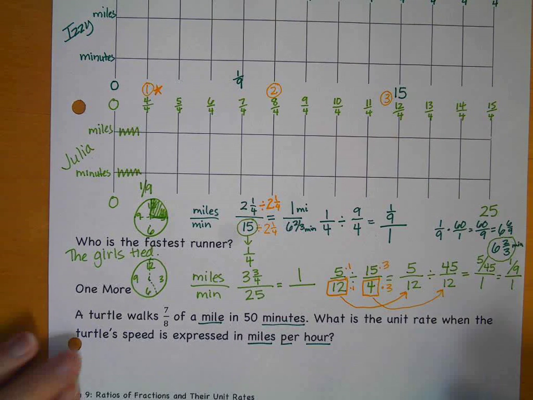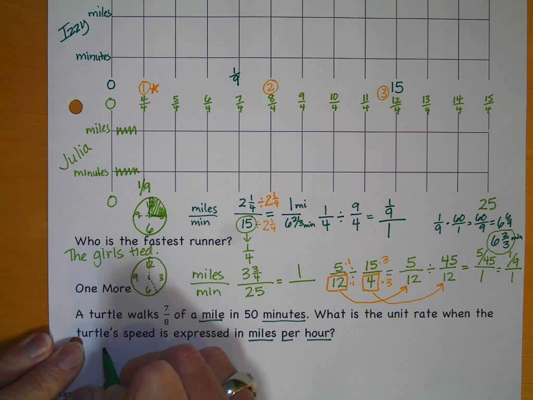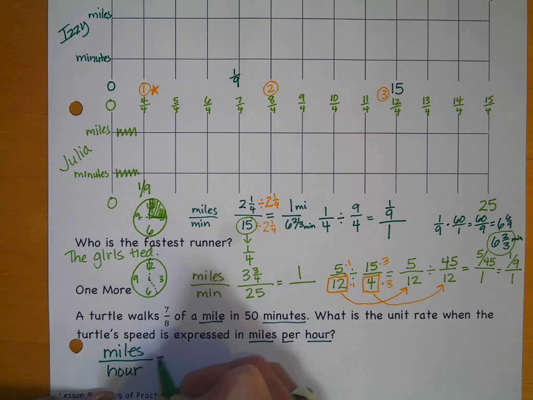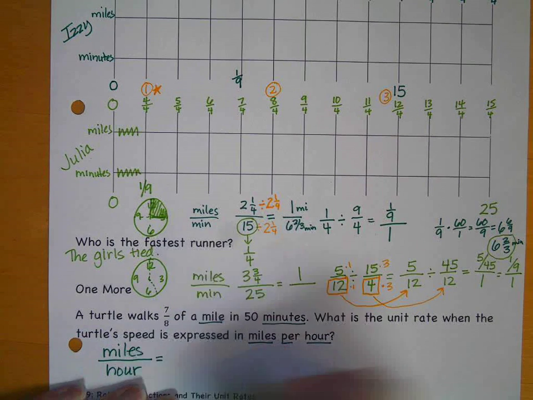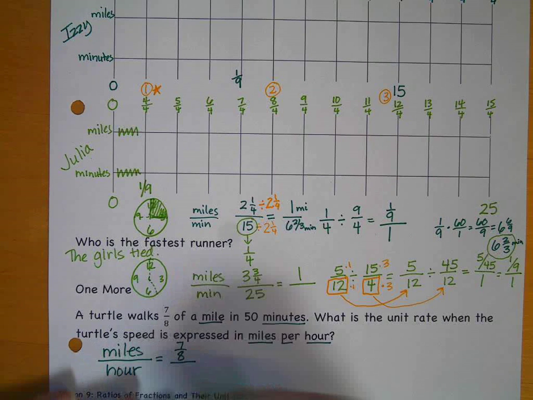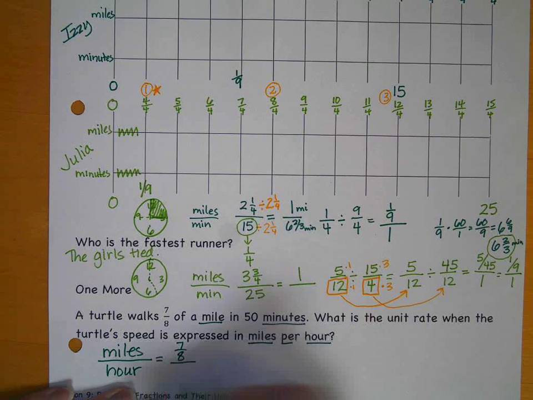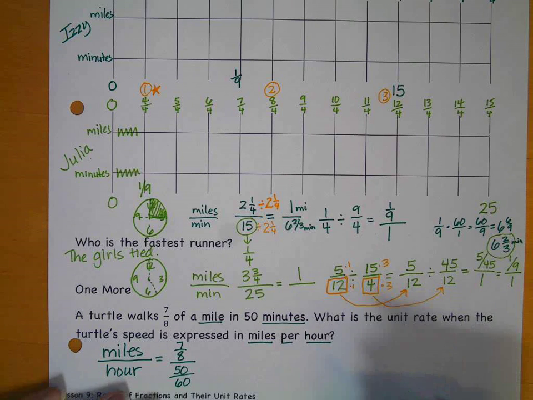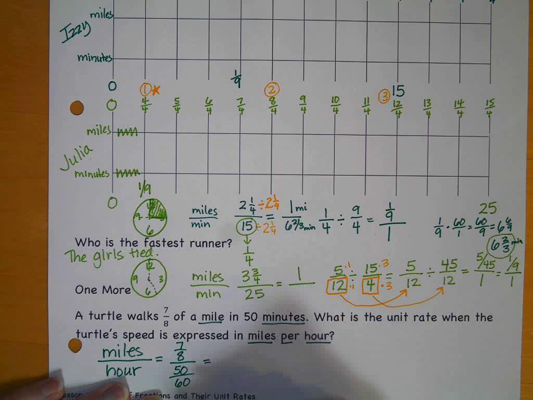So again, we're comparing miles to minutes, but then the answer wants us to do miles per hour. Okay, so here's how we set it up. We're going to do miles per hour because that's what it asks for. All right, so then we know that the turtle can go 7/8 of a mile on the top in 50 out of 60 minutes, right? Okay, so that's actually 5/6.